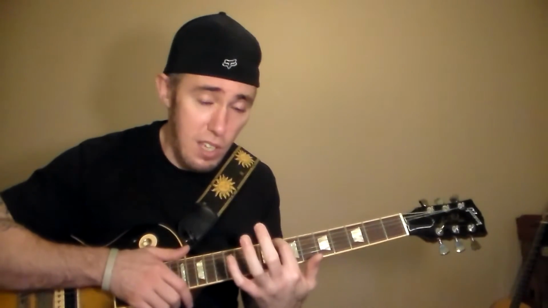And these patterns can be applied to any key. I just happened to use C, which was on the 8th fret. I could have used any root note, okay? If I wanted to do the key of A, I could have simply moved my tonic note down to the 5th fret here, and then I could have played.